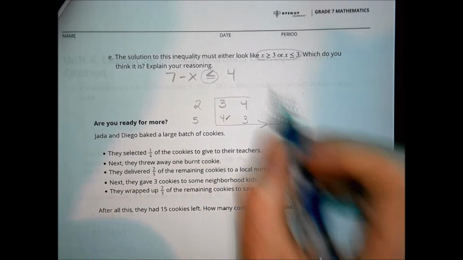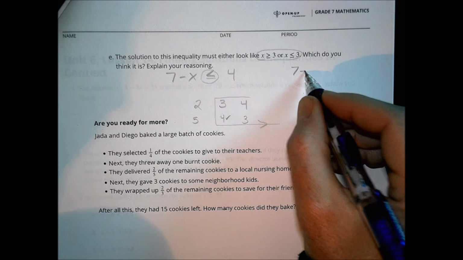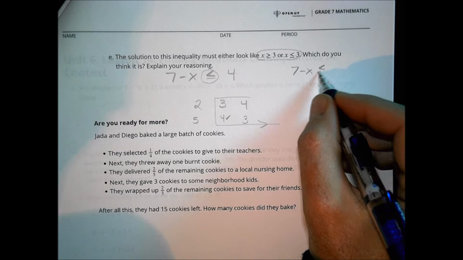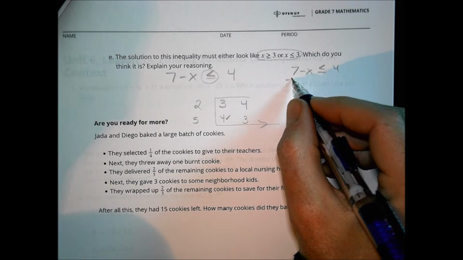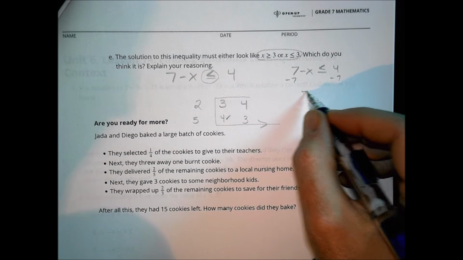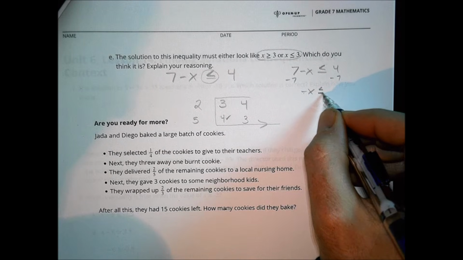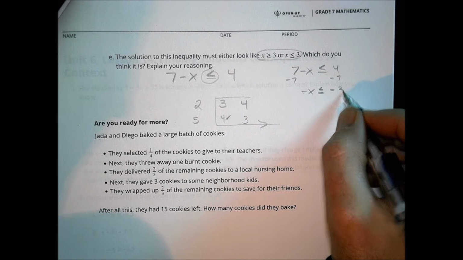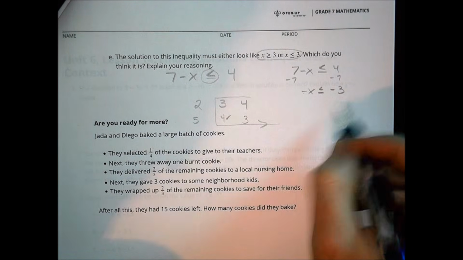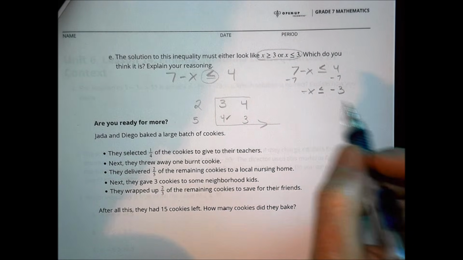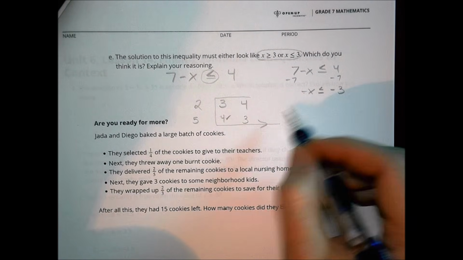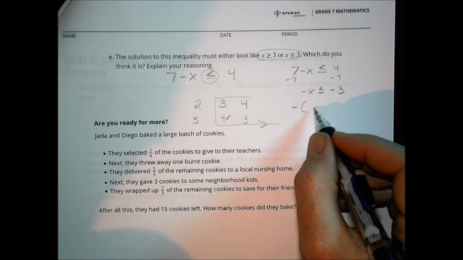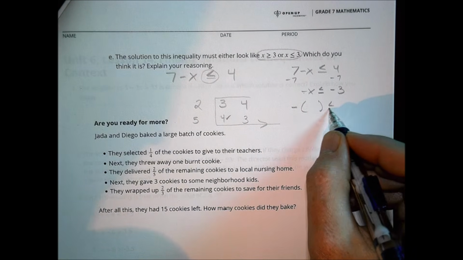So when I solve this, I do 7 minus x is less than or equal to 4. I subtract 7 from both sides, and you have negative x is less than or equal to negative 3. As you're looking at that, you go, well, that's just weird. I don't know how that's going to work. But when I plug some numbers in for x, again, this is negative times something less than or equal to negative 3.